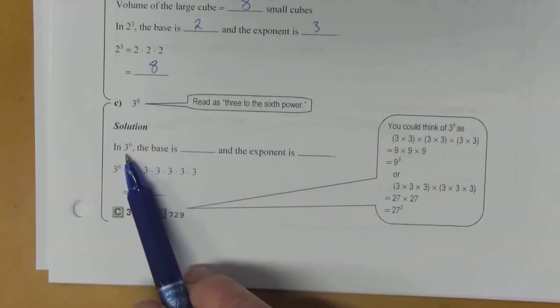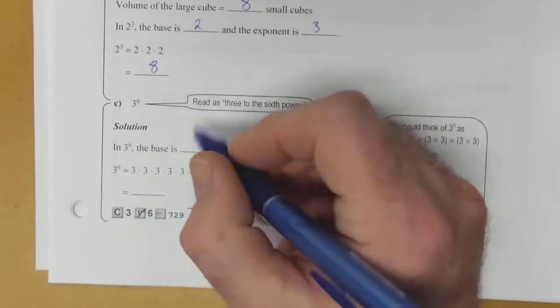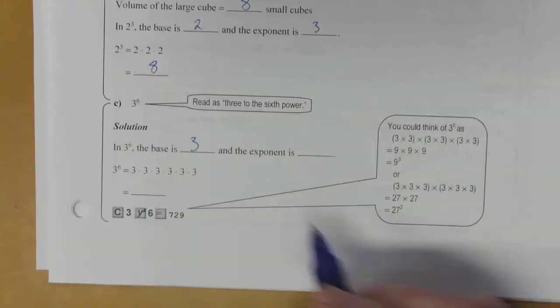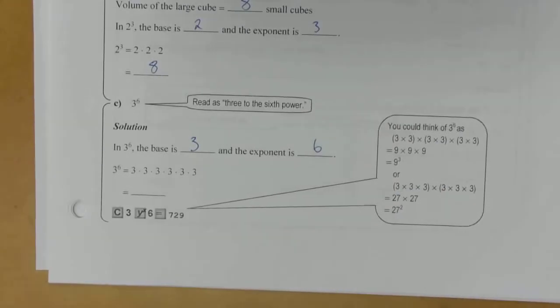So in this, the base is the number 3, and the exponent is 6. Now, sure, we can use your calculator and do 3 times 3 times 3 times 3 times 3 times 3, 6 times to get your answer. But that gets pretty tedious. As those exponents get to be large, punching in each number over and over and over again is ridiculously tedious.